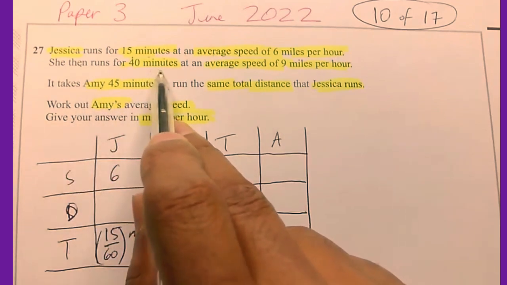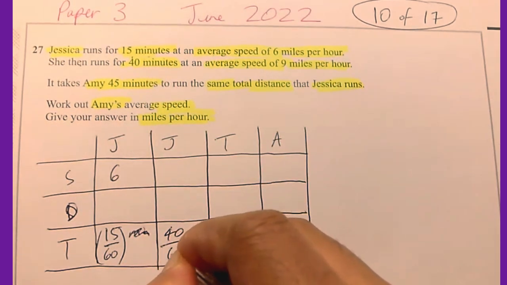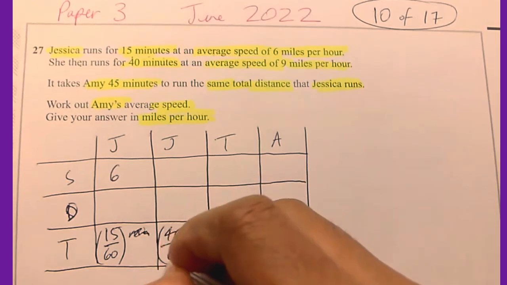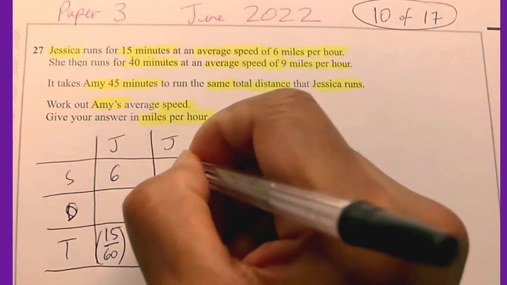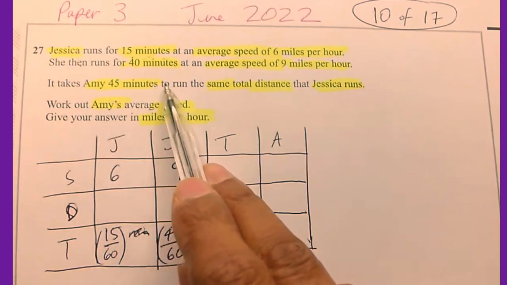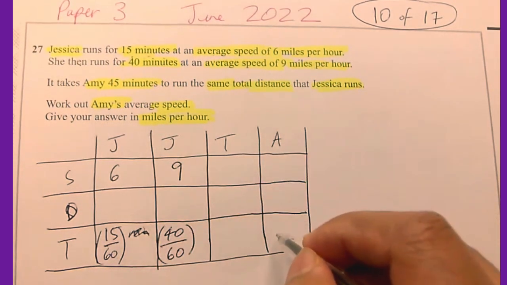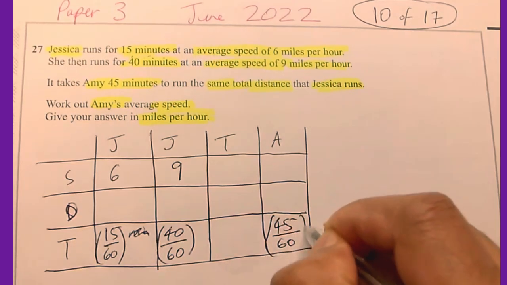She then runs for 40 minutes, so that's time again. 40, again, out of 60 minutes. Can do that. At an average speed of 9 miles an hour. It takes Amy 45 minutes, so Amy time is now 45 minutes out of 60, because 60 minutes in an hour.